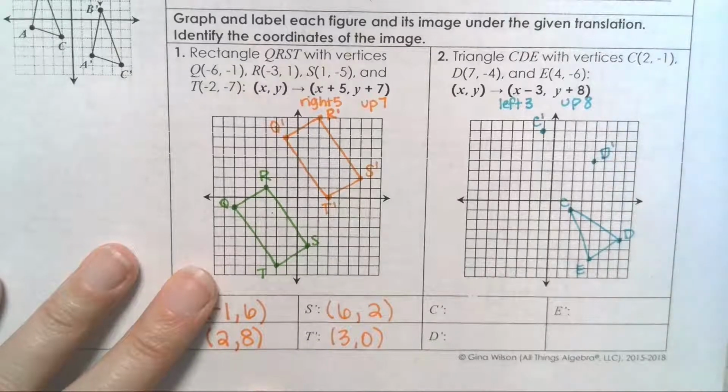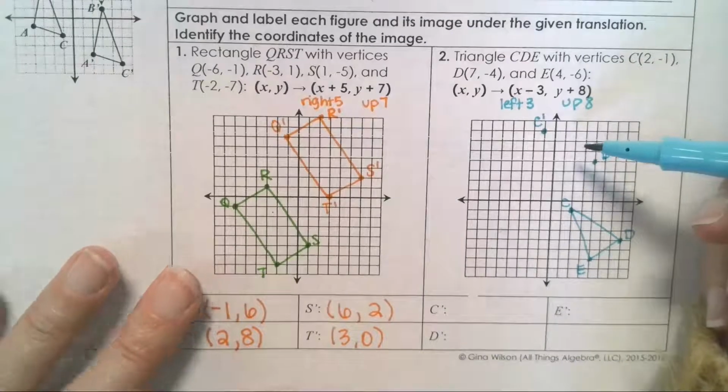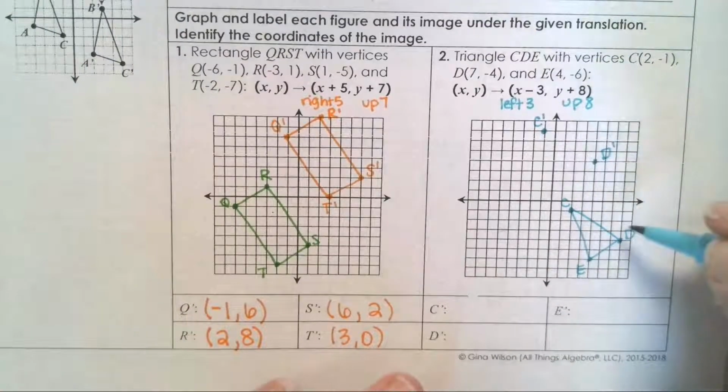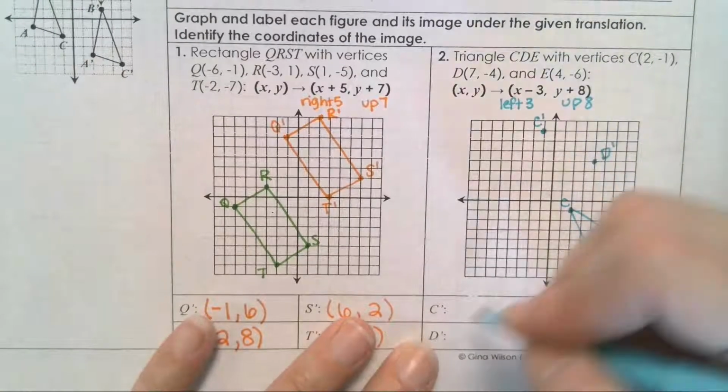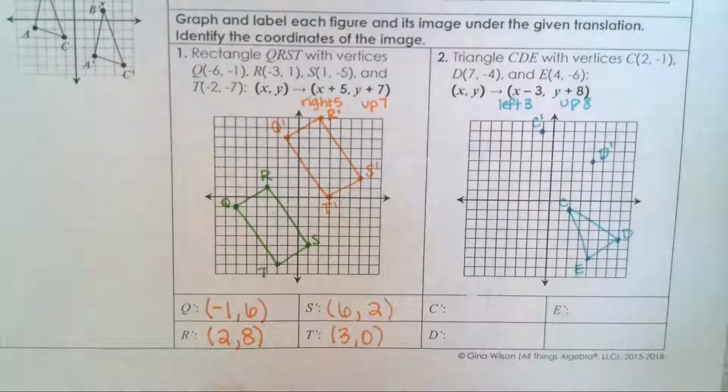Now here, you could have figured out your image points and then graphed them to make sure that you had done that correctly, or you could count on the graph and then fill out your points. The order here doesn't matter so long as everything is done correctly.